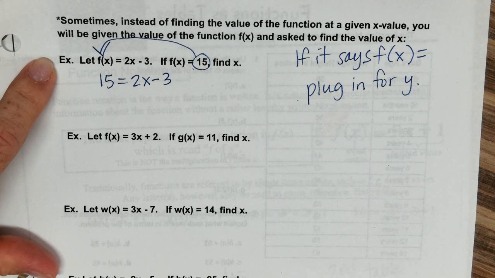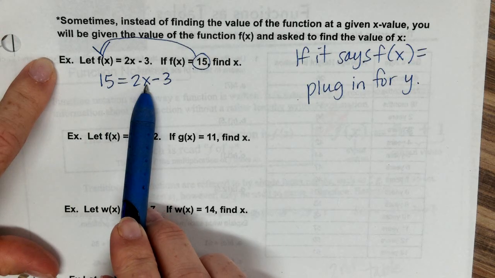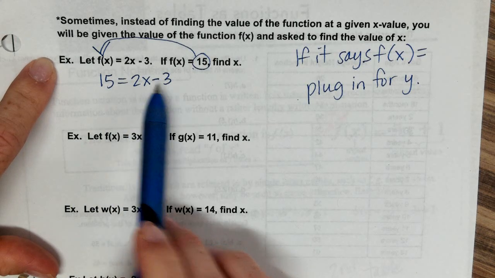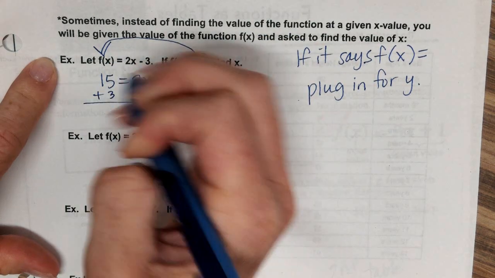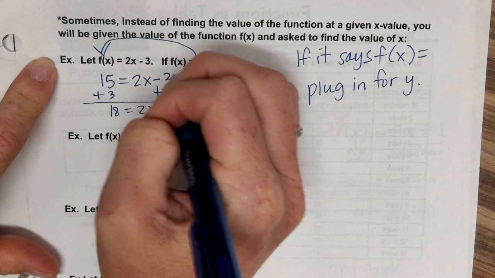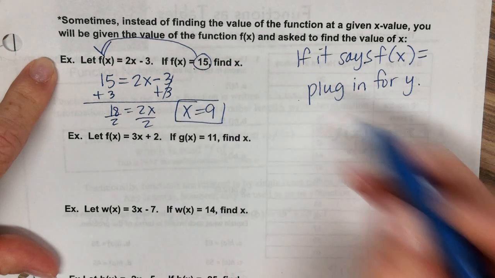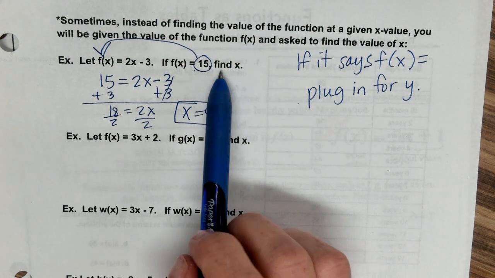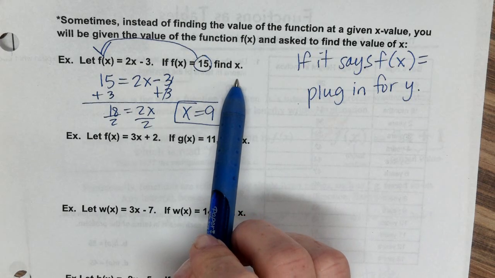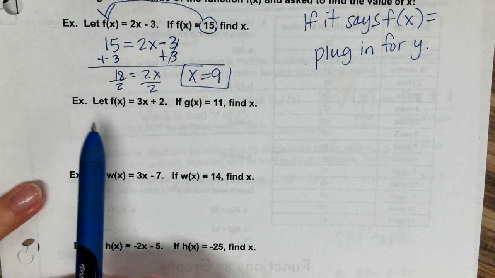Could you solve this in y equals and put 15 in y1, 2x minus 3 in y2, and hit second trace, option 5, enter, enter, enter? Yes, but we're going to solve it by hand. So I would add 3. So I have 18 equals 2x, divide by 2, and x equals 9. And do y'all see how it said find x? Right here it said find x. That gives you a hint. You're not plugging in for x if they're telling you to find it.